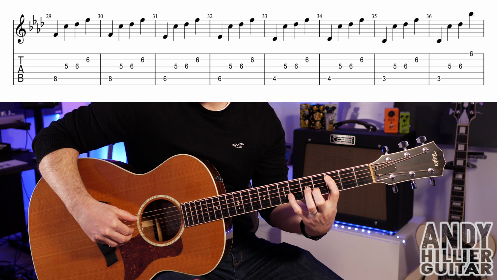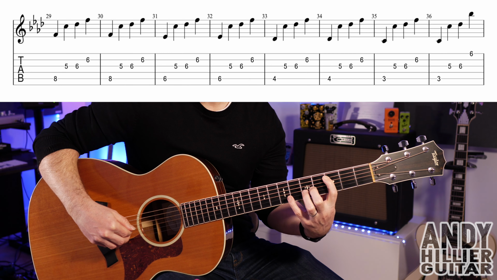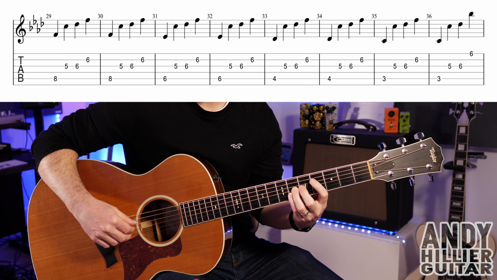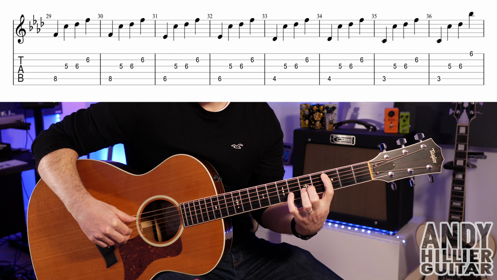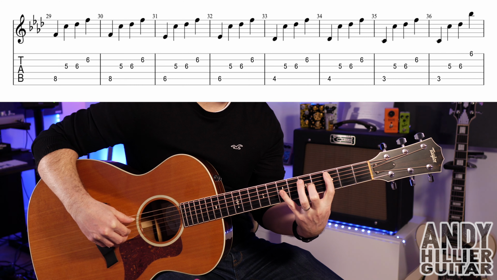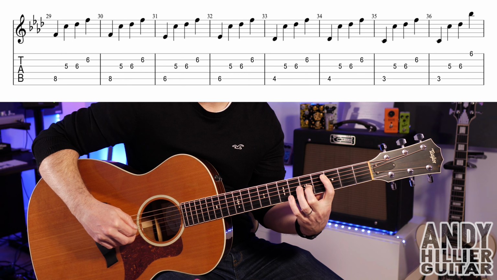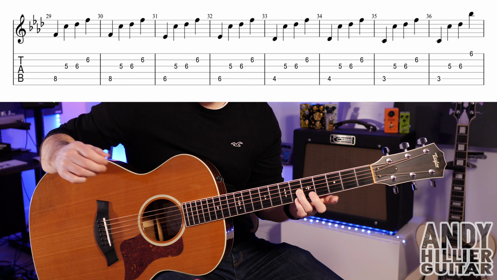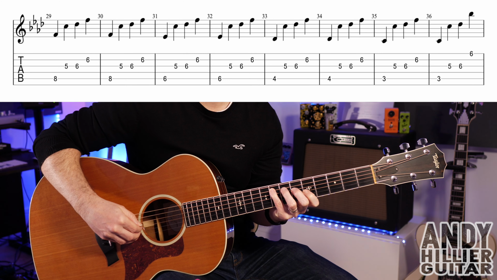Then down to fret 3 in bar 35, so A3, G5, G6, then B6. And the only little change there on bar 36, the last bar of that, goes A3, G5, G6, then E6. So the whole line goes.